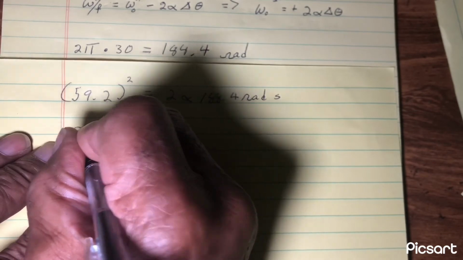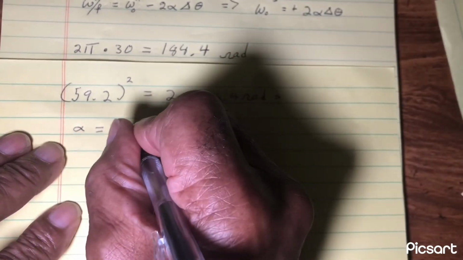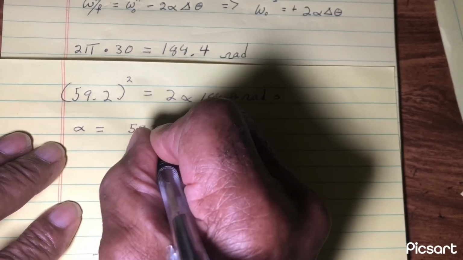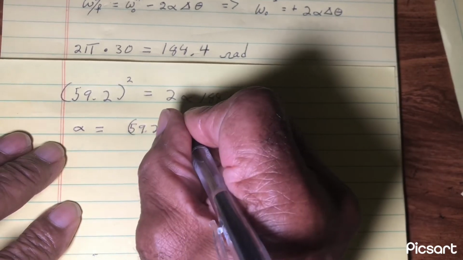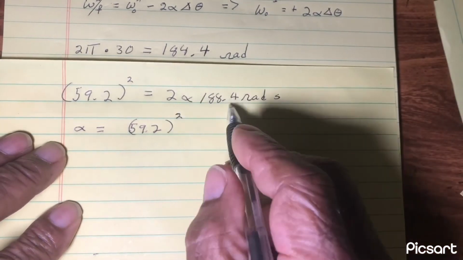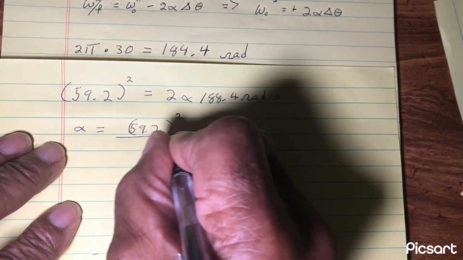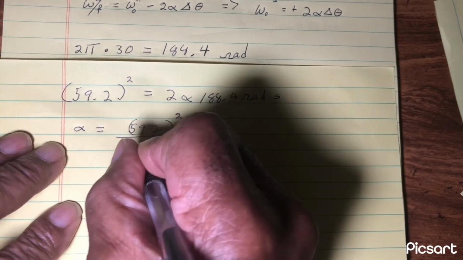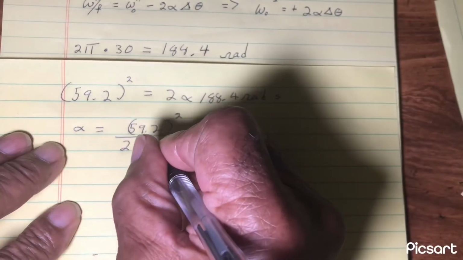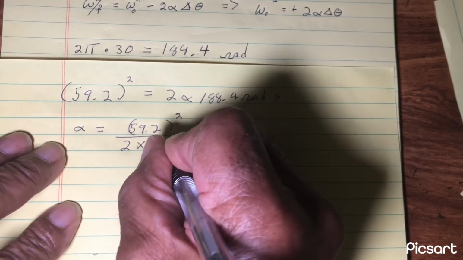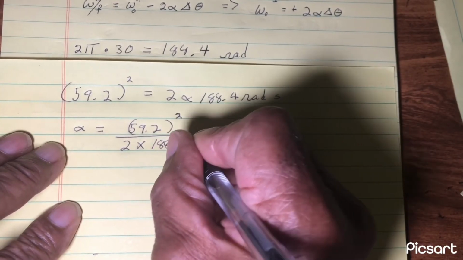Alpha is going to equal 59.2 squared divided by 2 times 188.4.